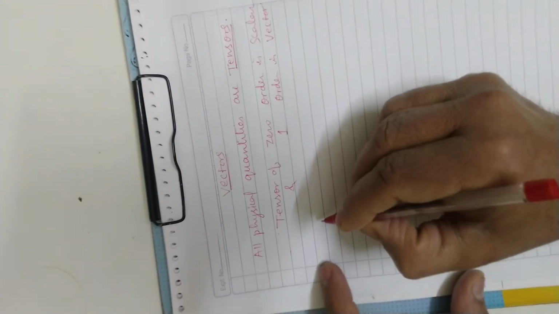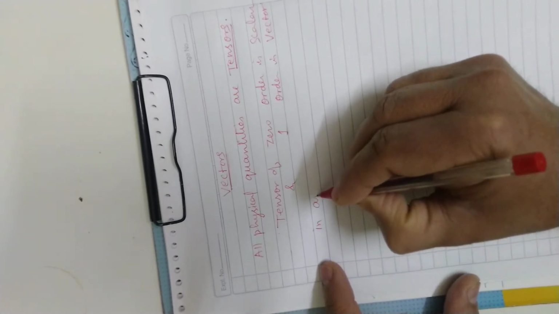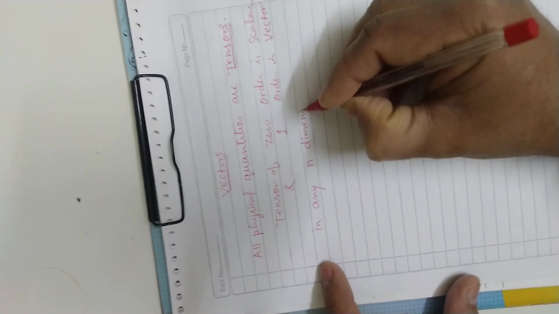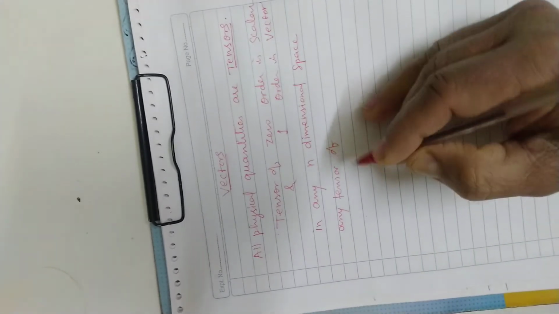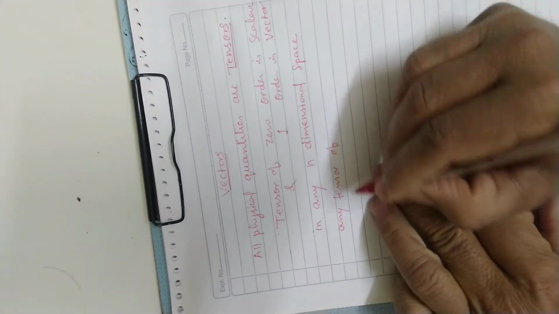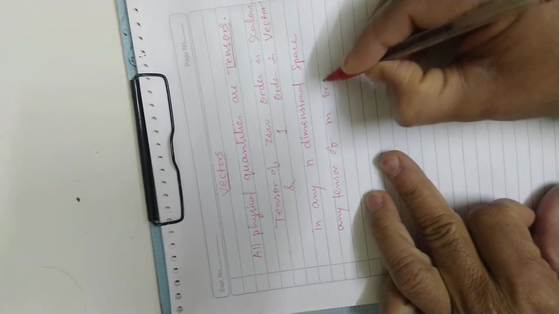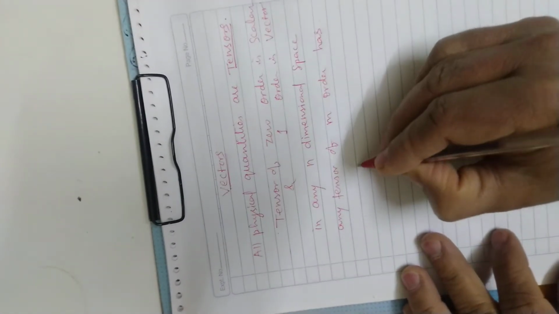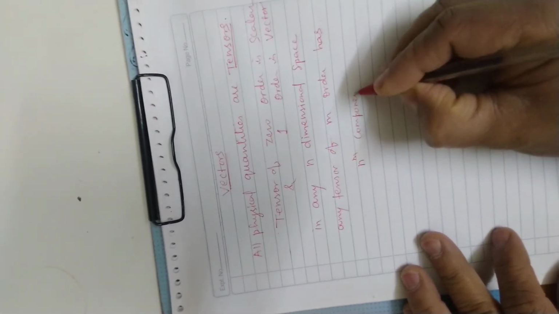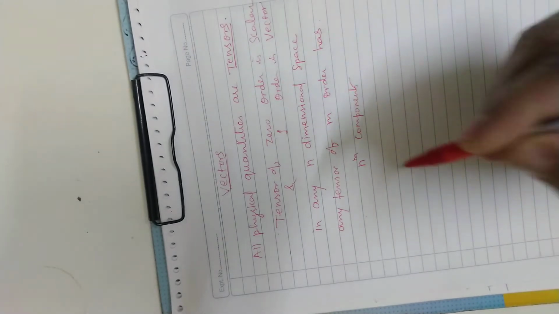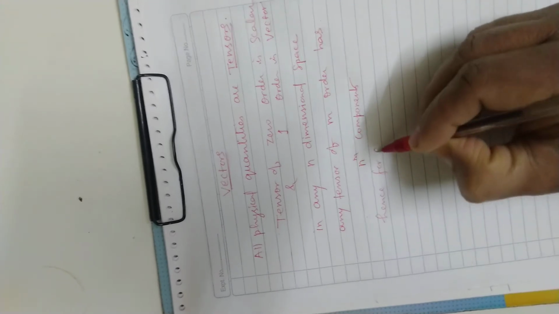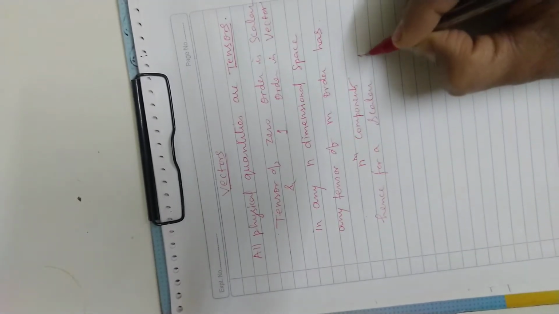Remember, in any n-dimensional space, any tensor of order m has n to the power m components. What does it mean? When I say there is a tensor of zero order, then n to the power 0 will give you one component. Hence for a scalar, there is only one component, which you know, a scalar is represented by one value.